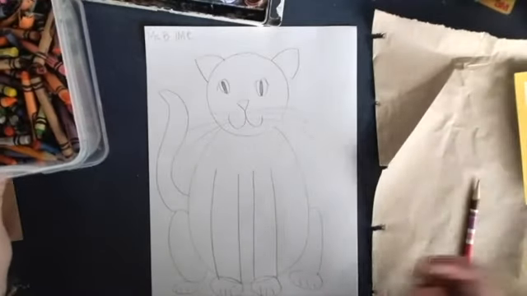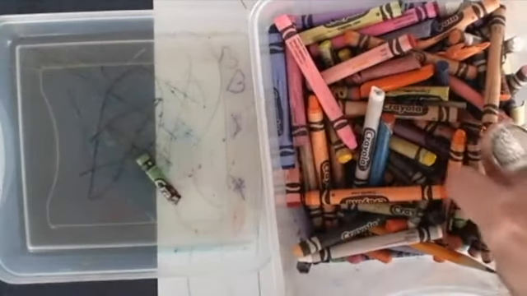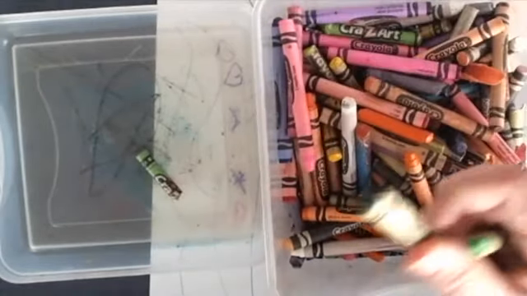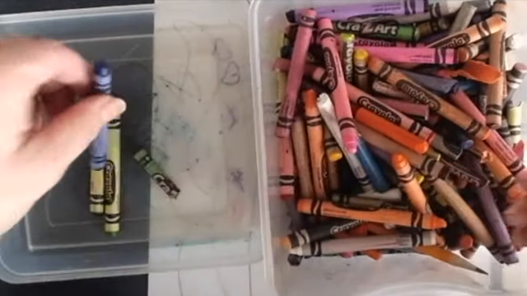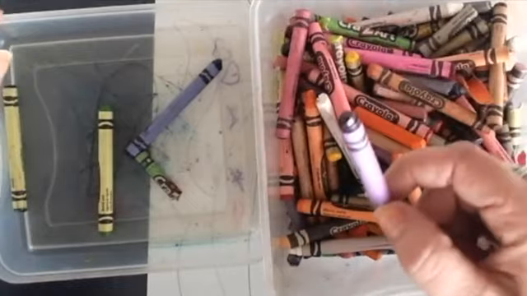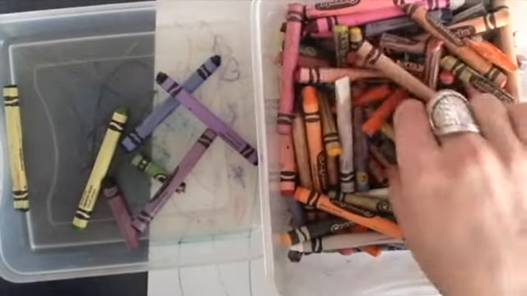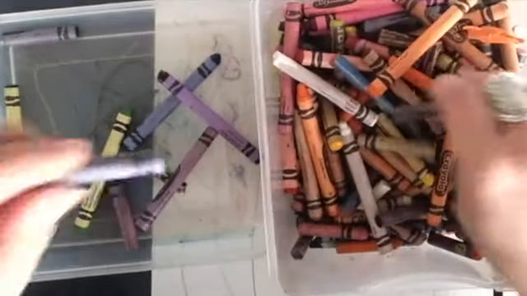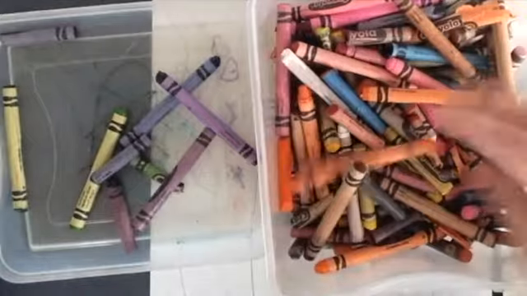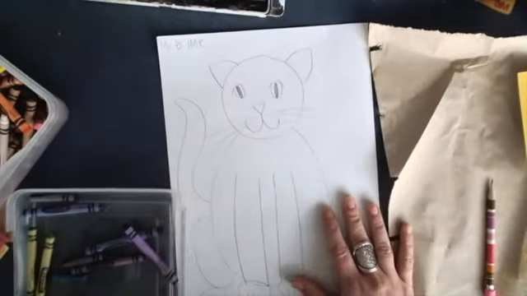What I want you to do is get out your crayon box. We're going to search through and find the cool colors. So greens. We want to find all the greens in there. All the different blues you can find. Purples. And once we find all the cool colors we can, now I'm going to use just the cool colors to color my cat.